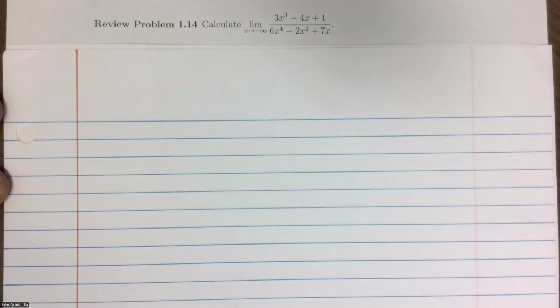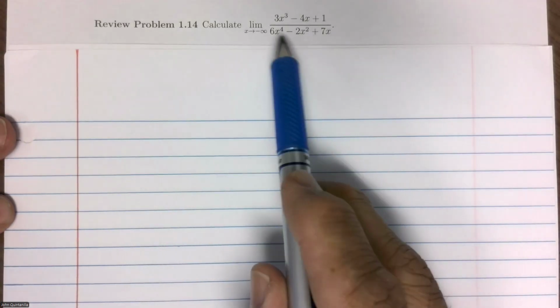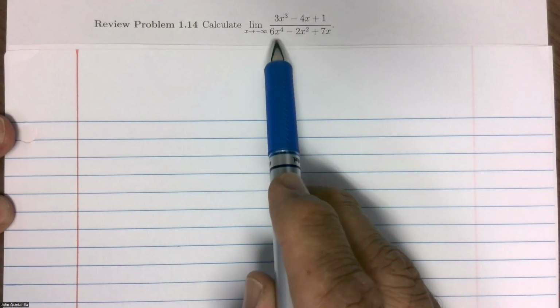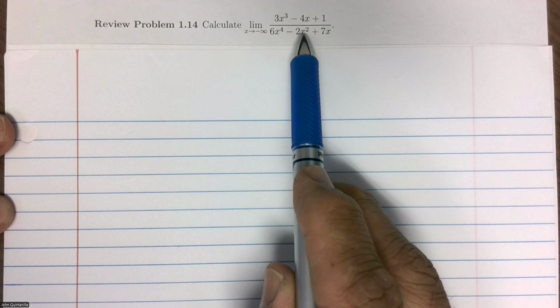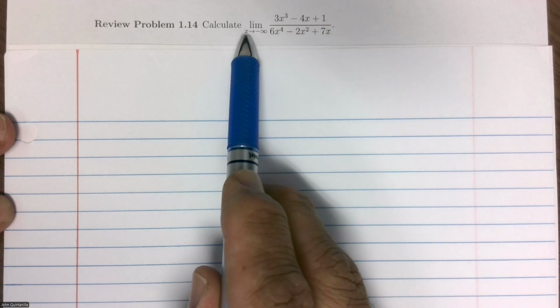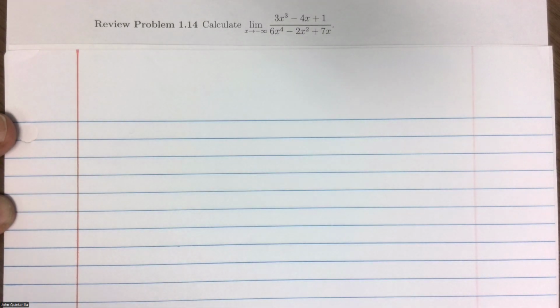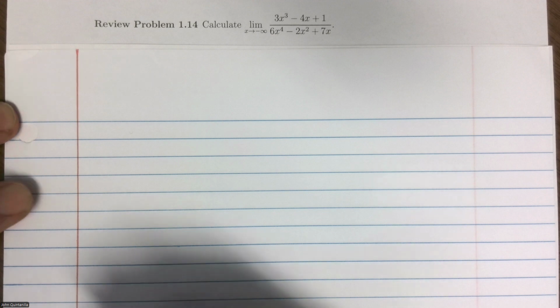Okay, for this problem, we have this rational function, 3x cubed minus 4x plus 1 over 6x to the fourth minus 2x squared plus 7x, and we want the limit as x goes to negative infinity. All right, we're going to do this one two different ways. As we'll see, the second method will be a whole lot easier than the first method.